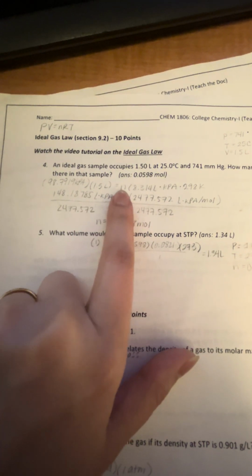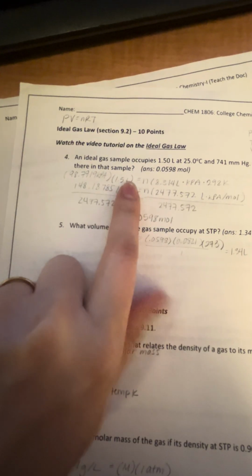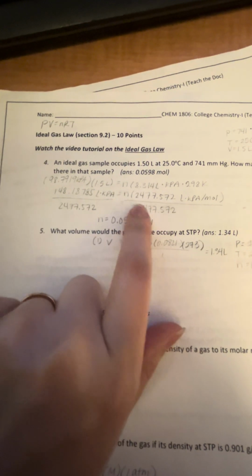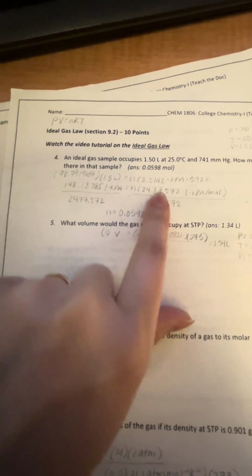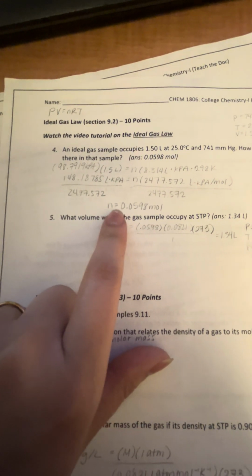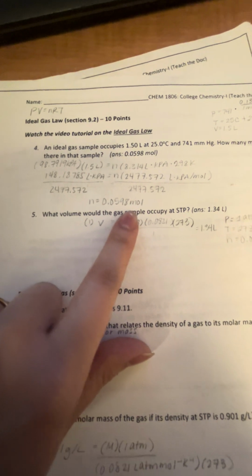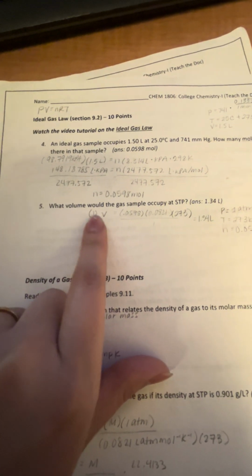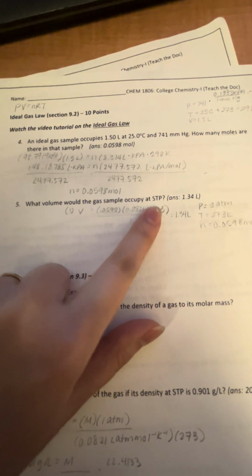What I'm trying to find is the moles, so the only variable that's remaining is n. Plugged everything in. Isolated the n to be alone. This is right here. Divided over to this side. Moles equals 0.0598 moles.